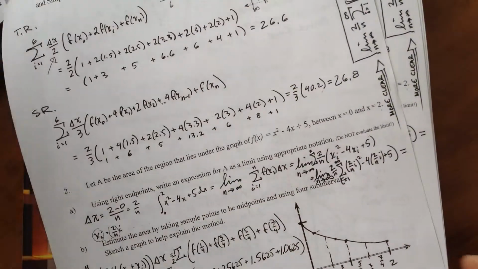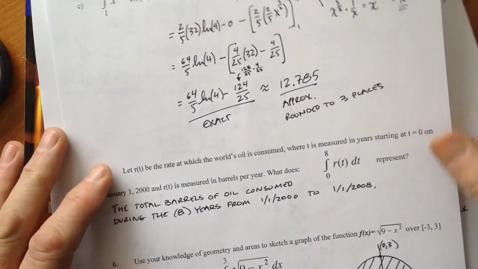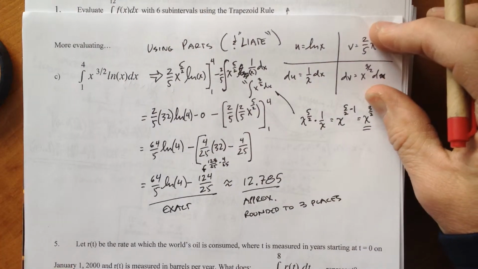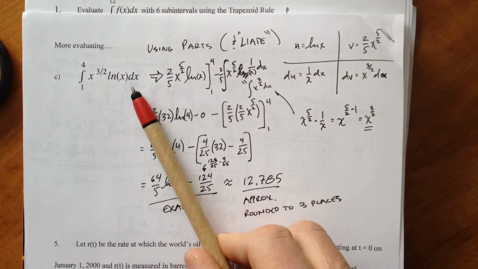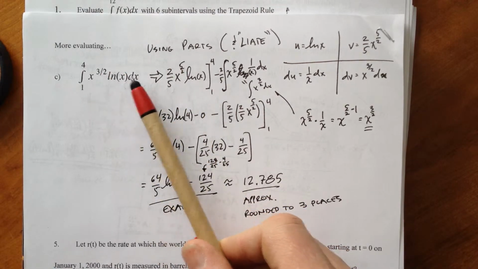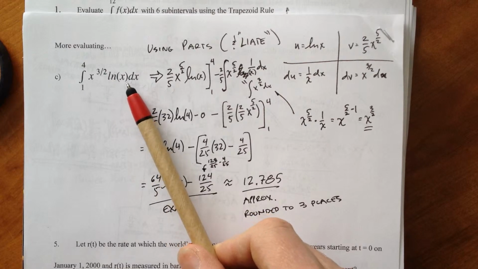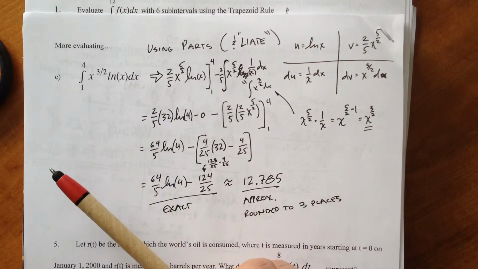Okay, I've got 3 minutes to do the last page here, to keep it under my 15 minutes. And this one is another problem. Again, it's using parts. Again, we do not see a simple u substitution here where I make a substitution for 1 and get it in the derivative part.